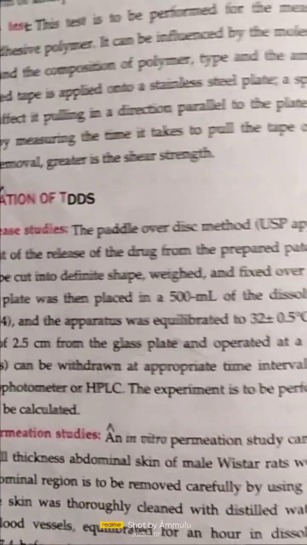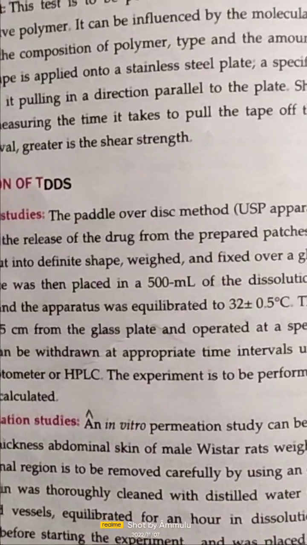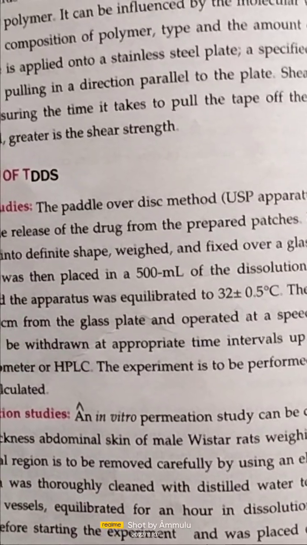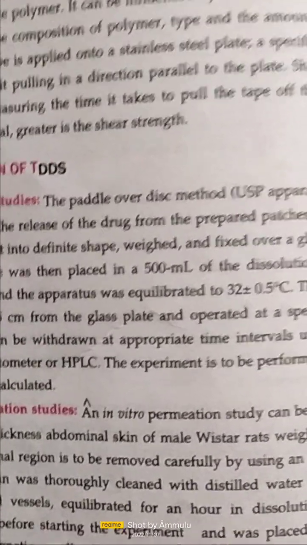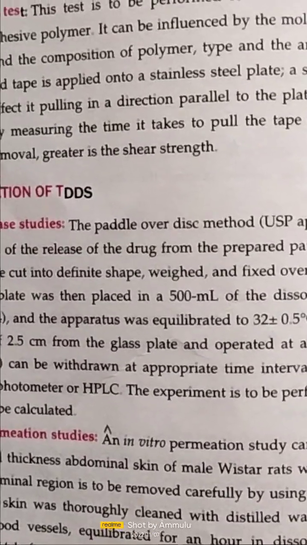Okay, this is about the evaluation methods and basic components which are used in the transdermal drug delivery system.